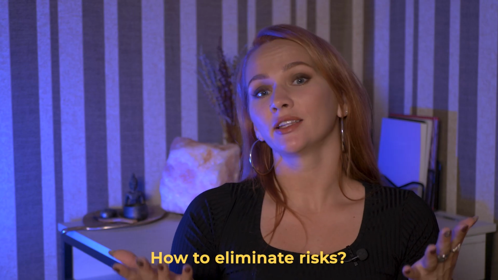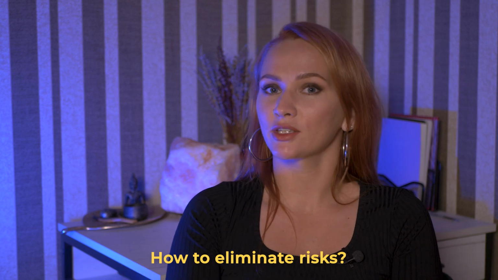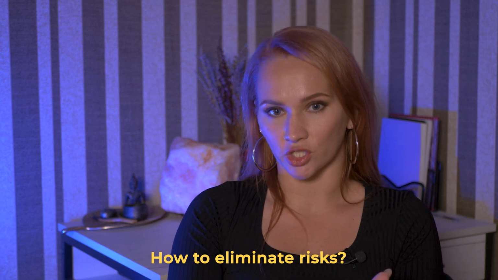Then how can you eliminate the risk of losing your deposit when trying to enter a short position at the top or at the bottom of the market? The answer is simple. You need to use additional analysis, which determines whether the support or resistance level will be the place where the price will reverse.